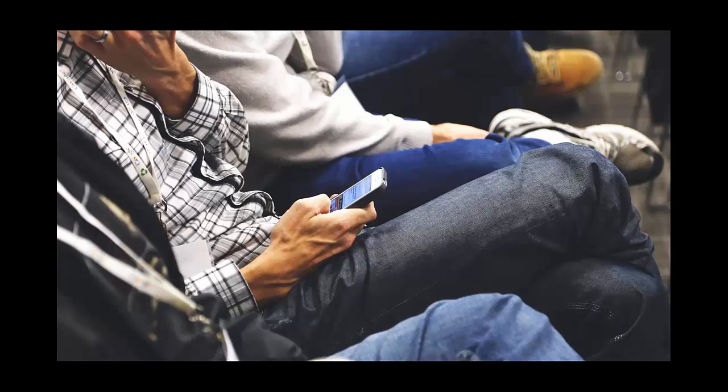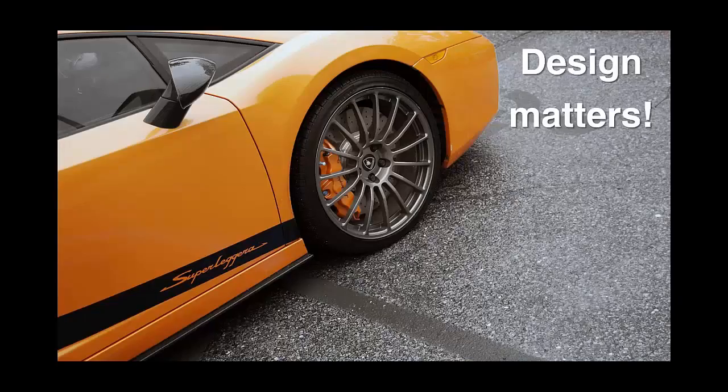And so they left the room. They didn't take their phones out, they left the room. This is serious stuff. People nowadays, our audience nowadays, have incredible expectations from us as speakers. And so that's why I want you to understand, and I want to help you here to understand, that design really matters.